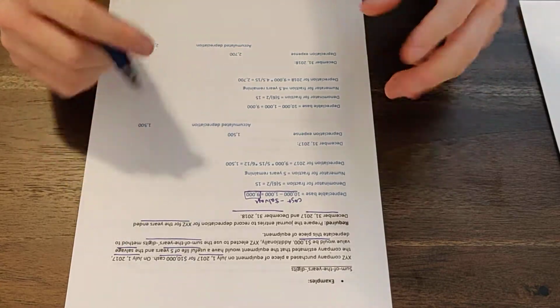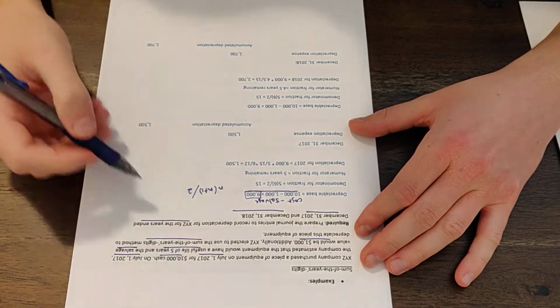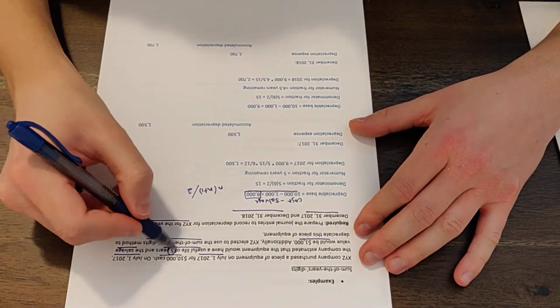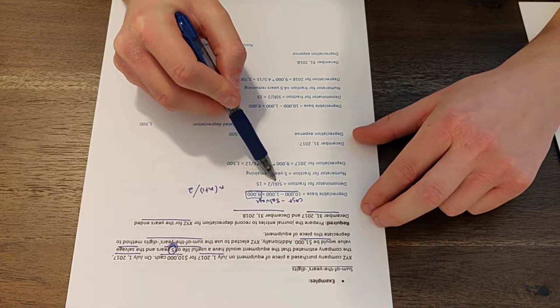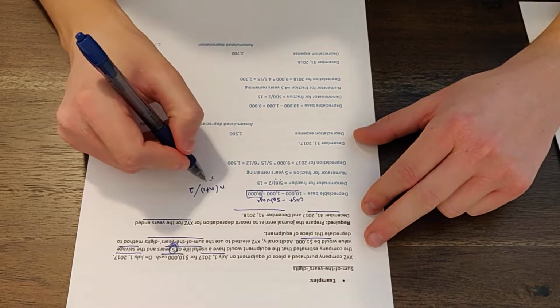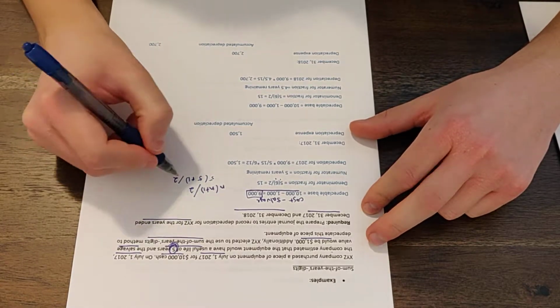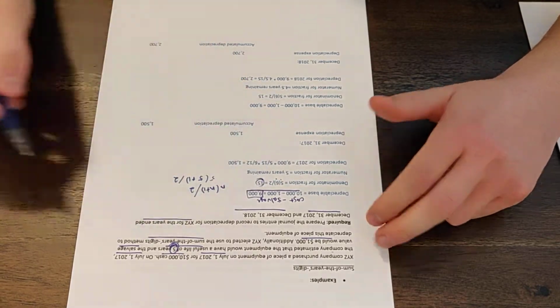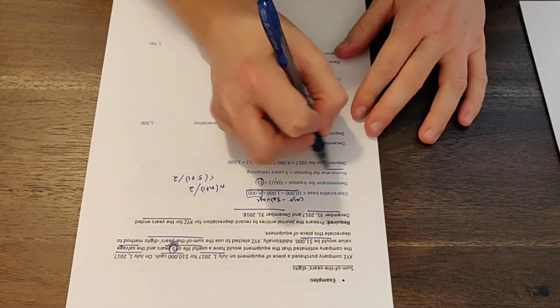Okay, then we need to determine the denominator for the fraction. Again, the denominator for the fraction is the sum of all years. The way we solve for this is we do n times n plus 1 divided by 2. Our n is our useful life in years. So it's 5 times 5 plus 1, which is 5 times 6. 30 over 2 is 15. That's our denominator. Our numerator is going to be 5 years because there are 5 years remaining.